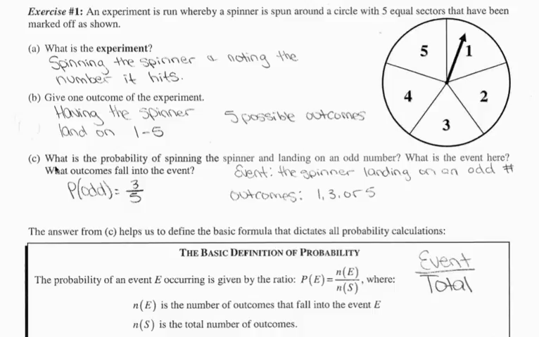So to actually calculate the probability, we would have it written as P for probability, parentheses, then describing the event which we are looking to occur, and that is to land on an odd number, so we put the word odd in here, equals, well, there are 3, 1, 2, 3 different outcomes that we're looking for out of a total possible 5. So my probability is 3/5.